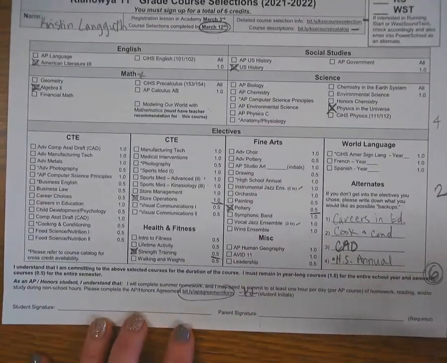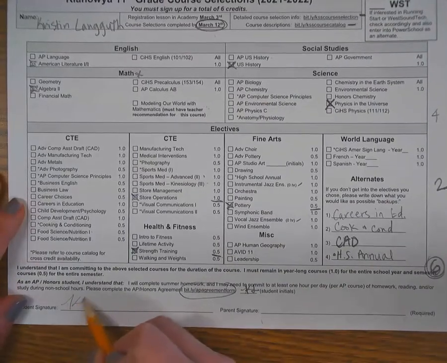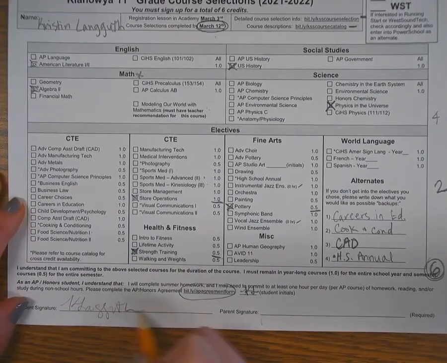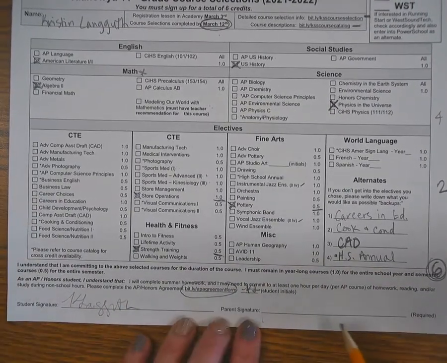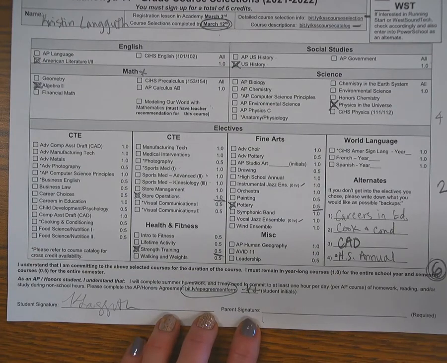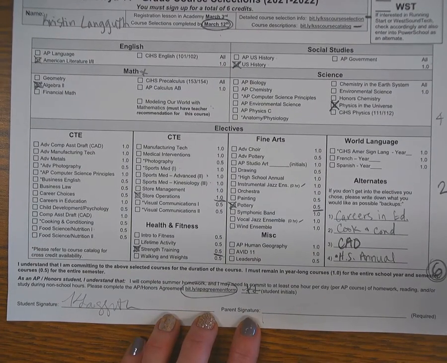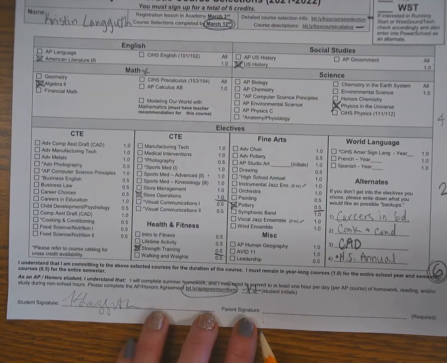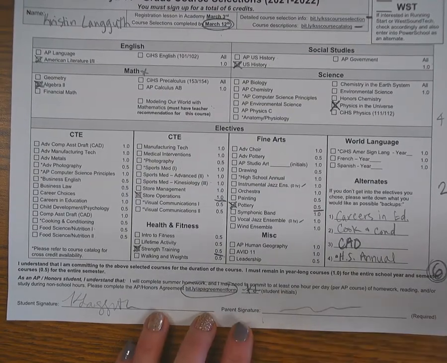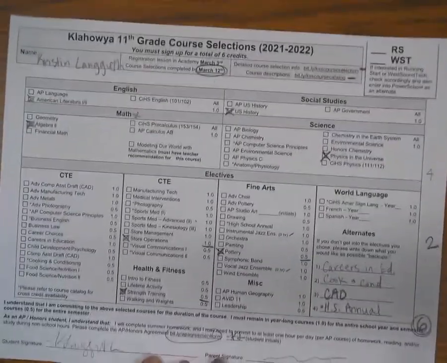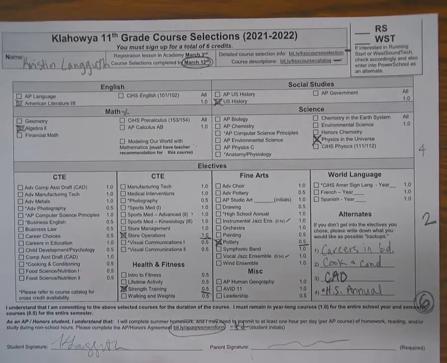Final step in this process is to sign your name saying, yes, I agree, these are the classes I want to take. Talk with your parents, make sure they understand what you're signing up for and are supportive and on board. They're going to sign, and then you are done with the course selection form and you are ready to enter your selections into PowerSchool.